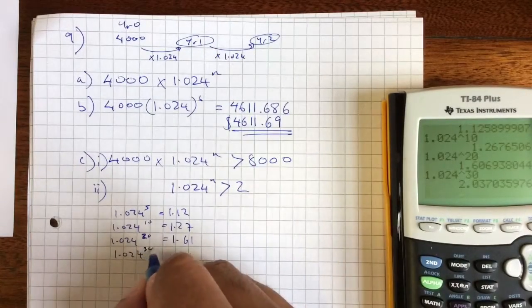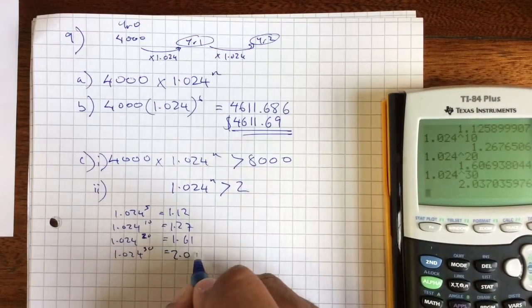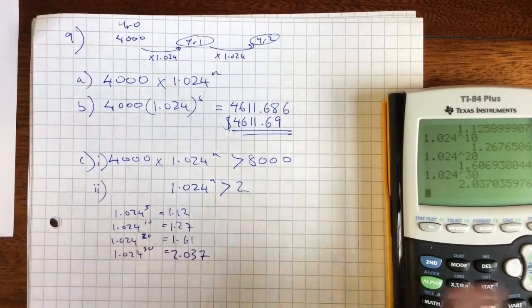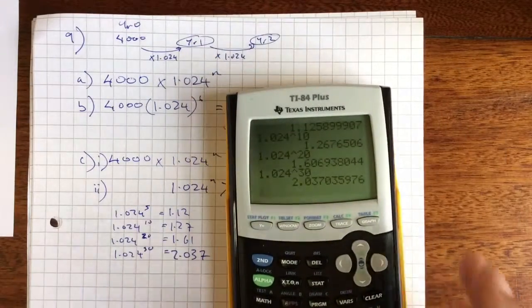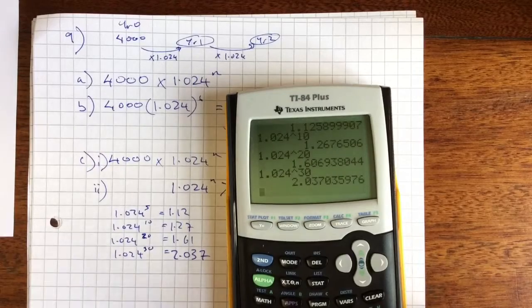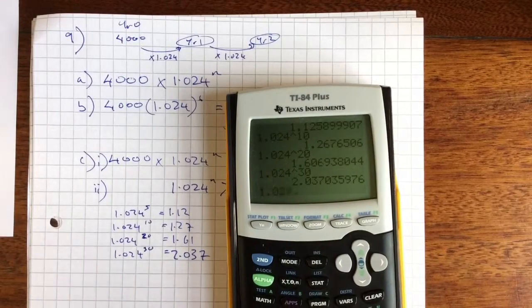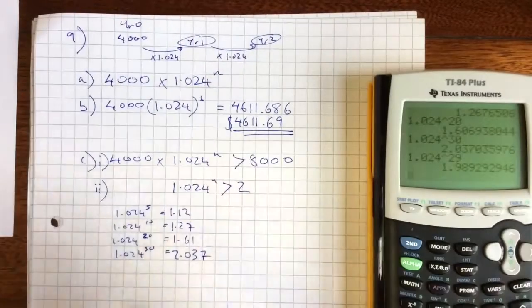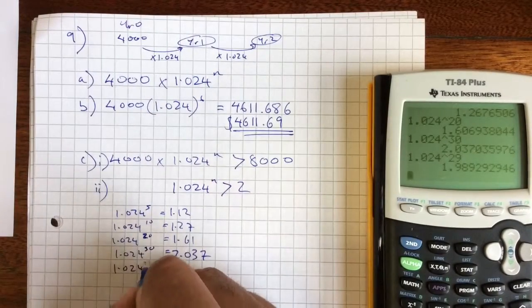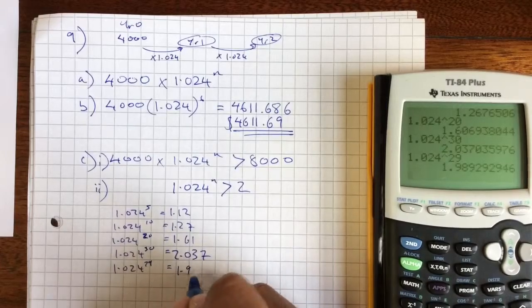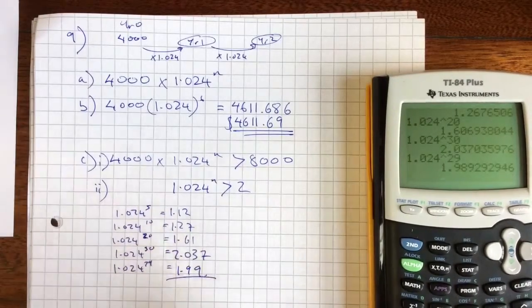1.024 to the power of 30 equals 2.037. We've just gone over at 30 years. So let's just check 29. 1.024 to the power of 29 equals 1.98. Okay, so this is great.